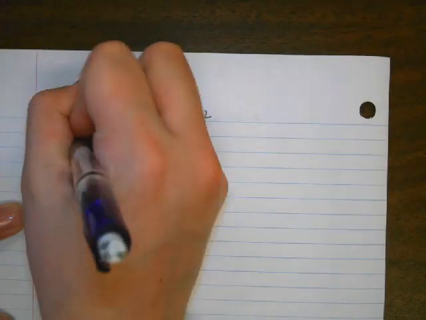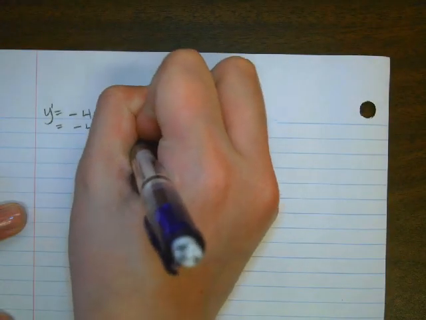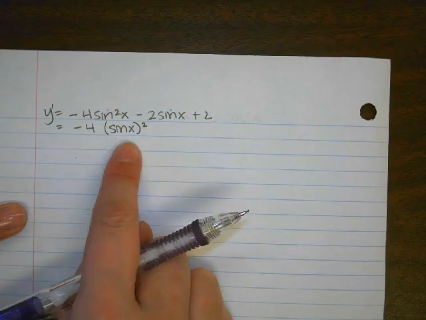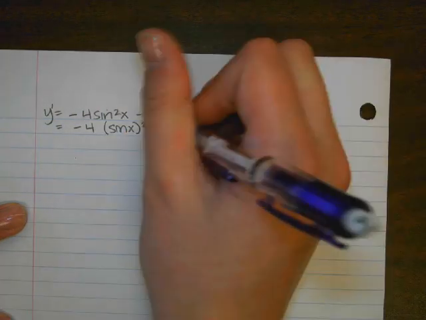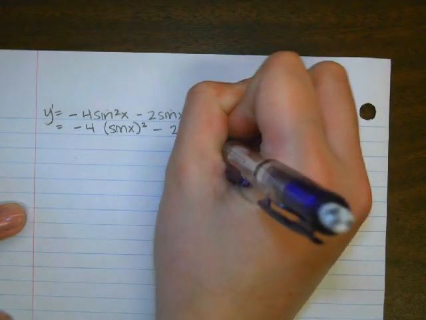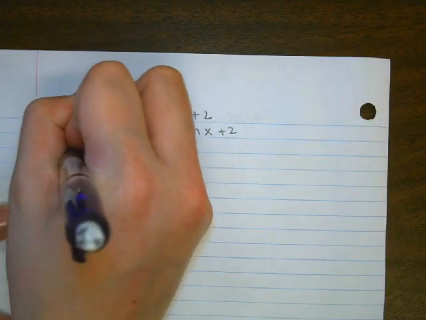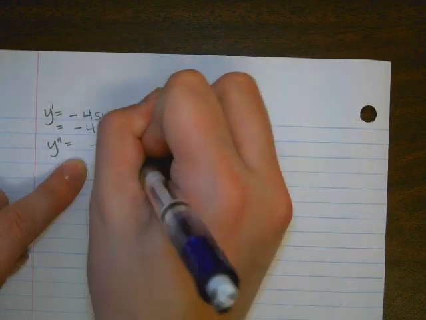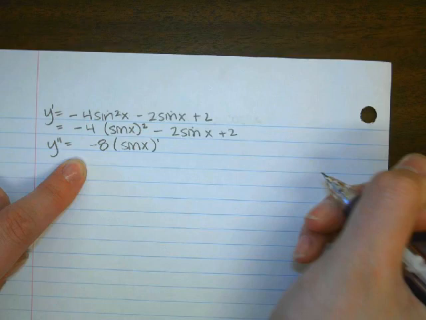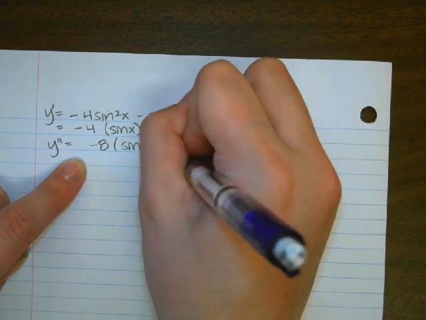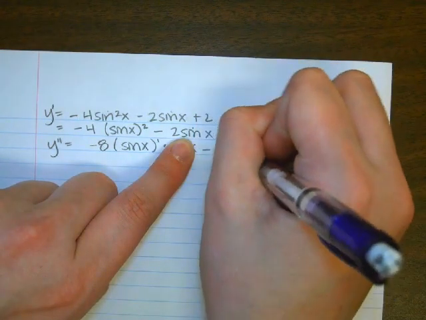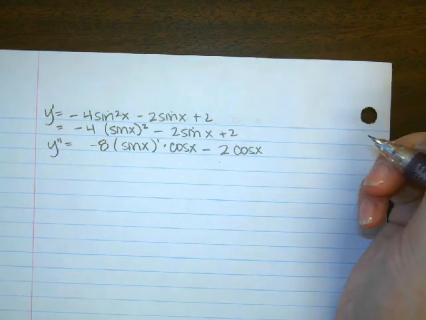So now let's go ahead and do our second derivative. But before we do our second derivative, I'm going to rewrite this as sine x squared. The reason I'm going to rewrite it like that is because that's what it really means. And writing it like this is going to remind me I should be using the chain rule on it. All right, second derivative. The derivative of the outside is negative 8. Keep the inside the same, times the derivative of the inside, which is just cos. And then the derivative of this piece would be minus 2 of cos, and then would be plus 0.